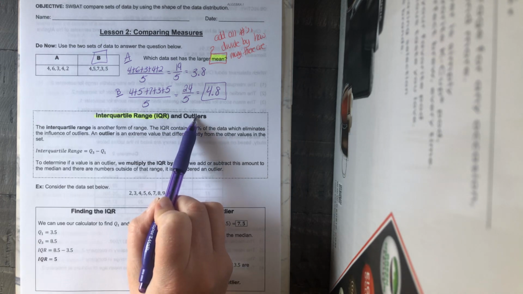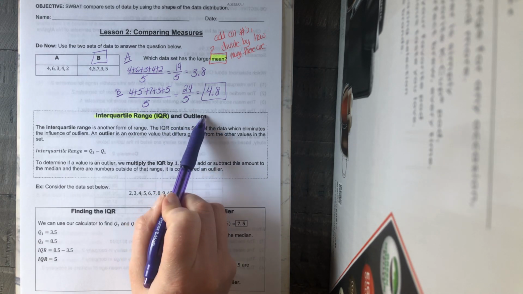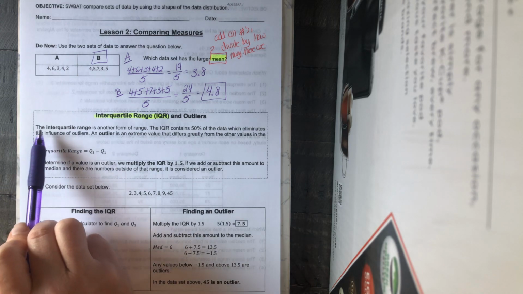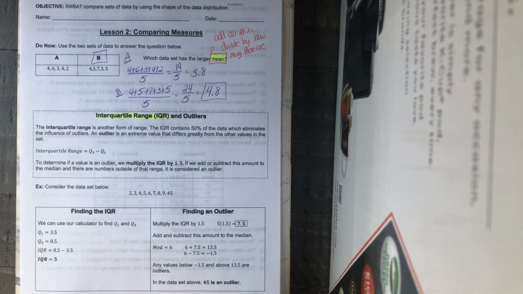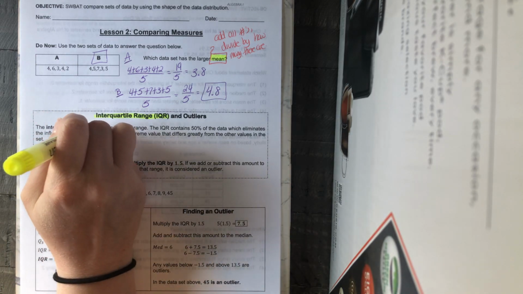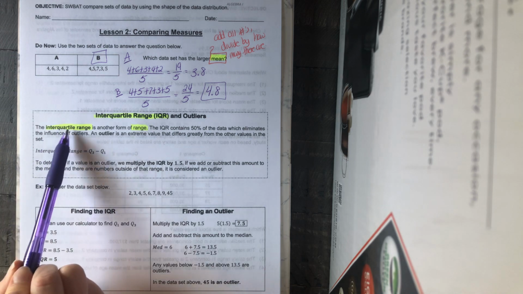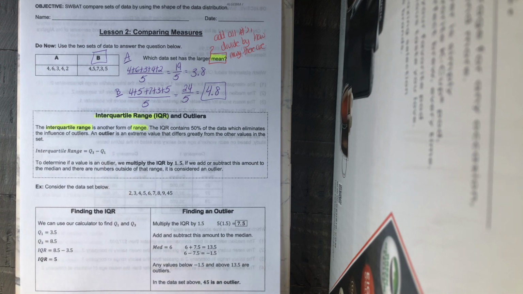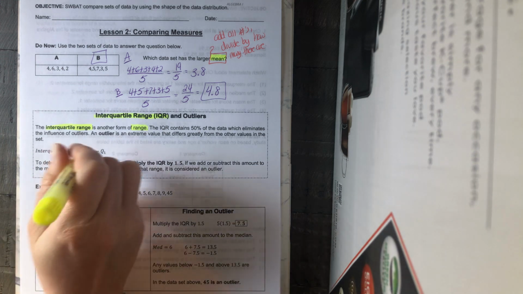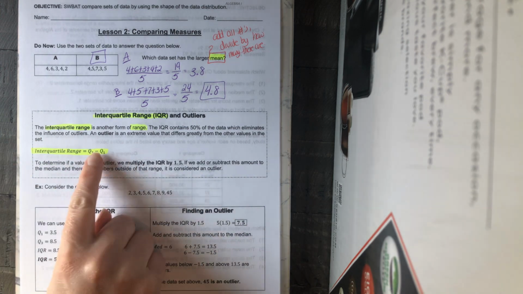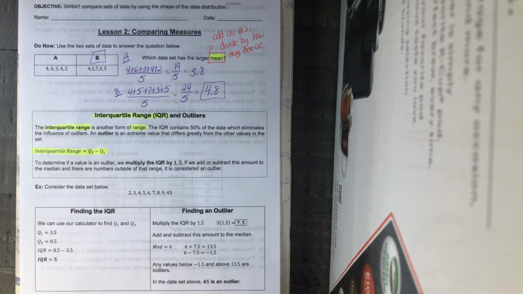All right, and outliers is another word. We're not going to talk about it a ton, but we are going to go over what it means and how to find them, so just stay tuned. Underneath, it says the interquartile range, so again I'm just going to highlight that. The interquartile range is another form of range. Yesterday you learned range was the biggest number minus the smallest. We are still going to subtract for interquartile range, but it's not the biggest number minus the smallest. It's going to be quartile 3 minus quartile 1. We're going to talk a lot more about where I'm getting those numbers from in a minute.